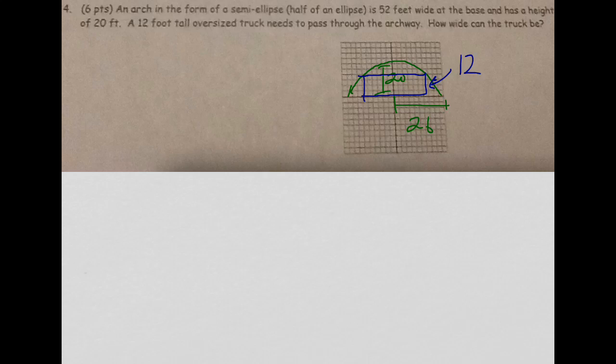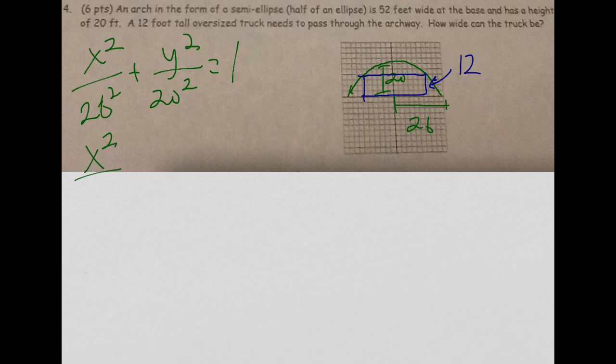So I know that x squared over 26 squared plus y squared over 20 squared has to be equal to 1. I'm just letting the origin be that center point because that makes it easiest to work with. Well, I square those out. I get x squared over 676 plus y squared over 400 is equal to 1.